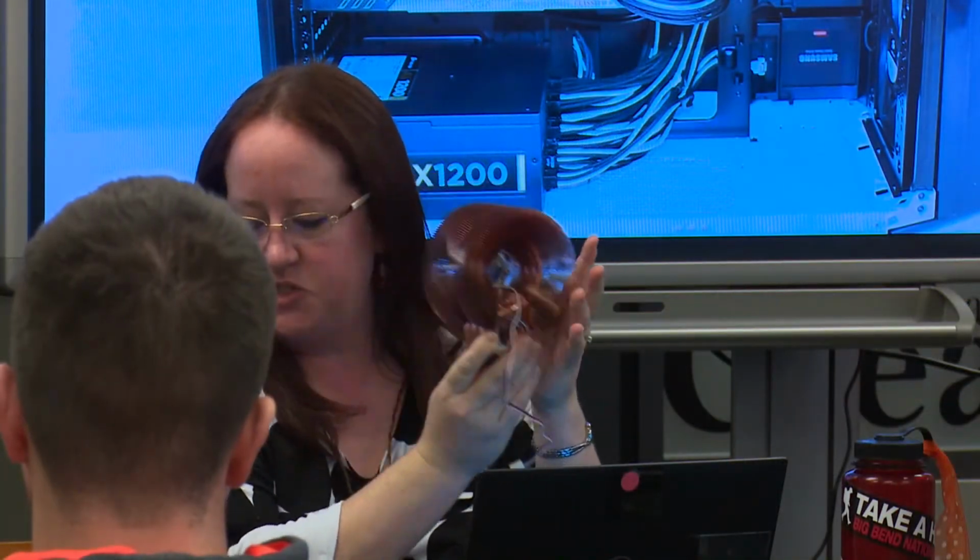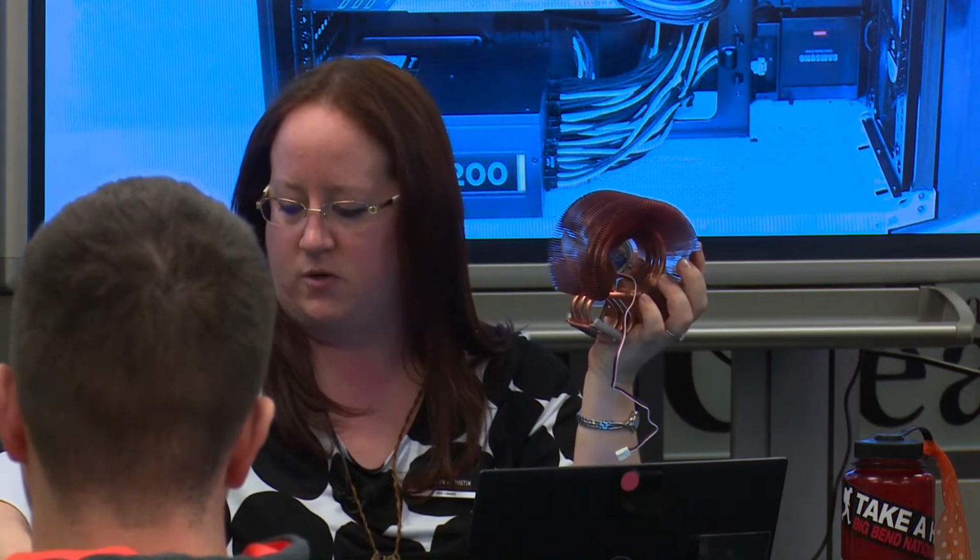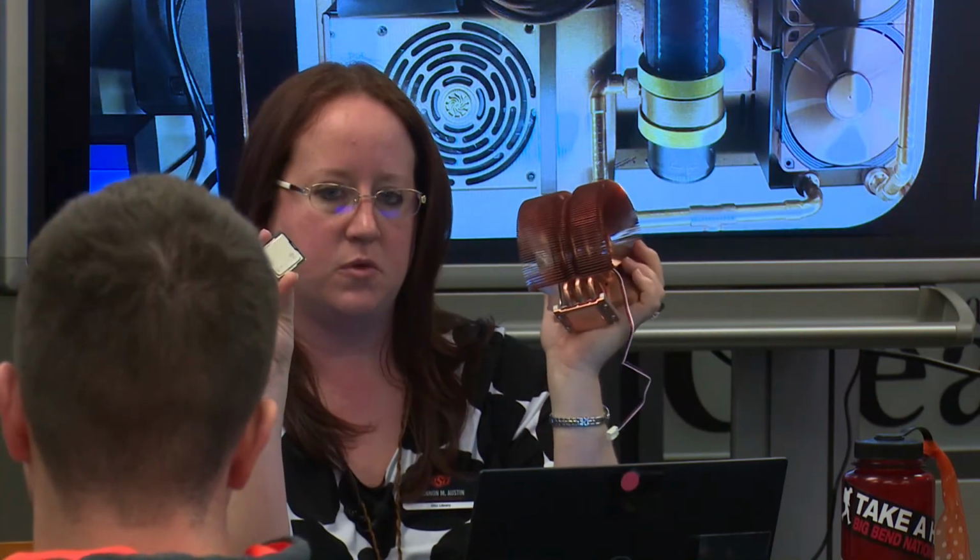Moving on from there, a cooling system. Those of you who are up close can see this spidery-looking guy. This is a cooler for a CPU. As I mentioned, your CPU is this boring square little thing that is the make-or-break device for how fast your computer runs.